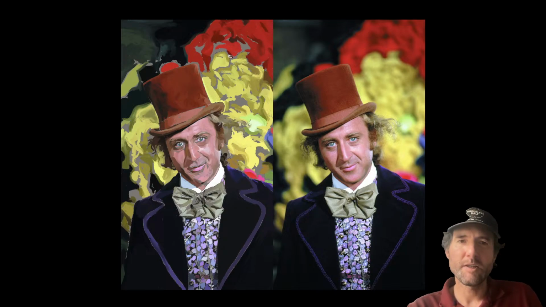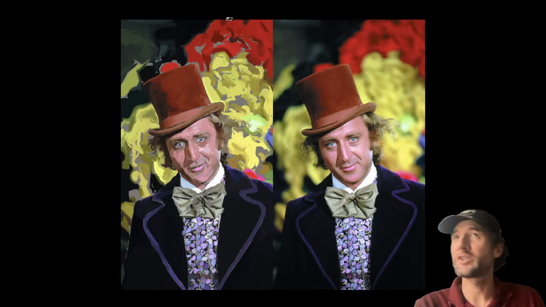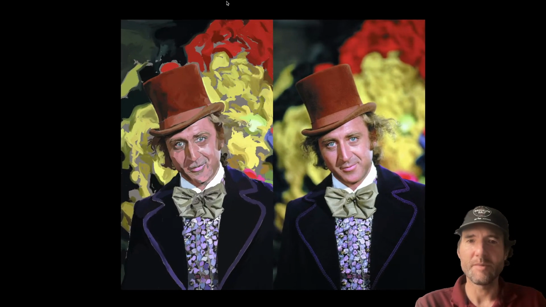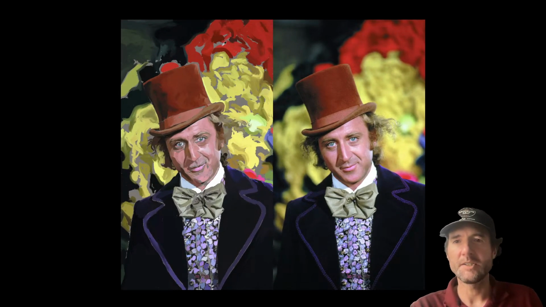So what's happening from the perspective of the painting is, the more I get into the background, it's too sharp. It's distracting from the head, which I didn't really want.